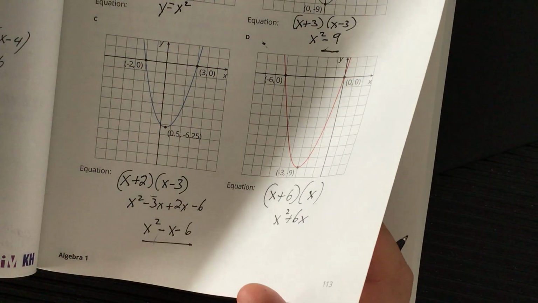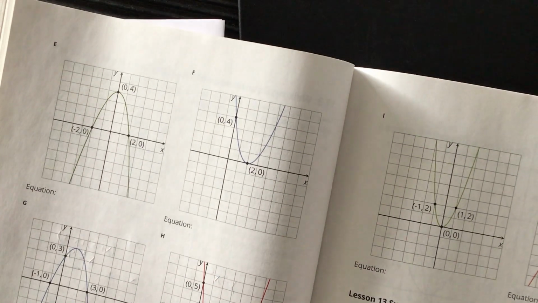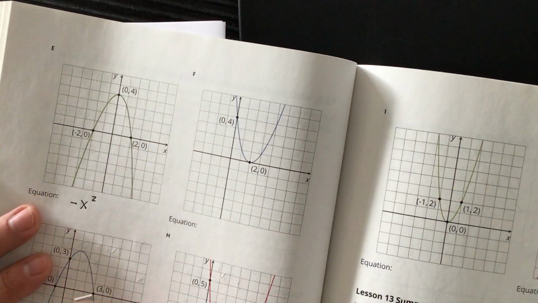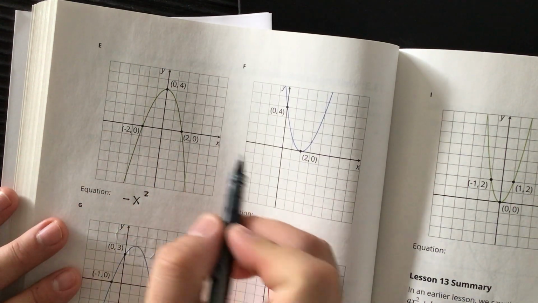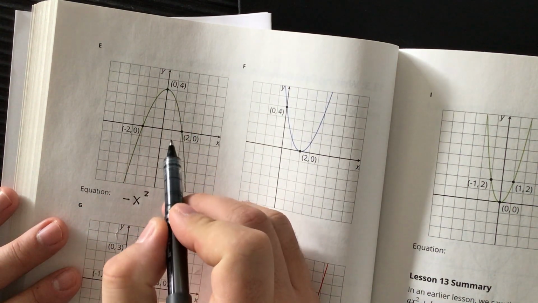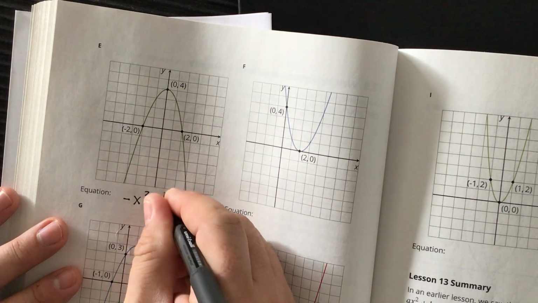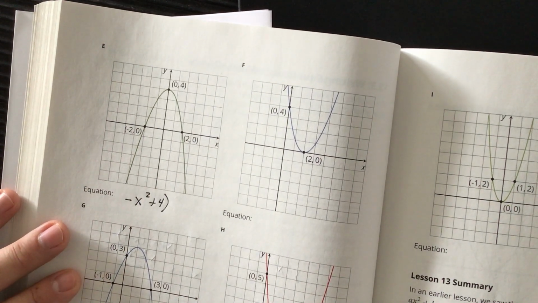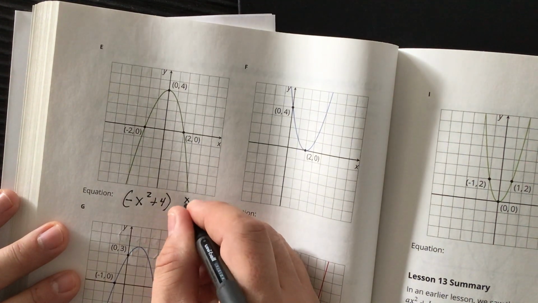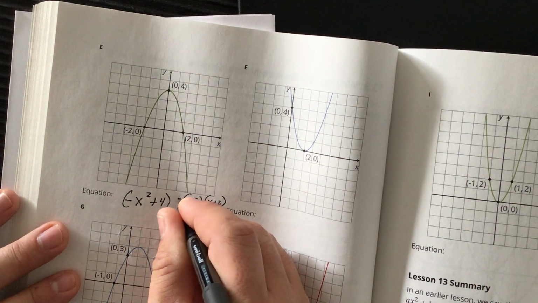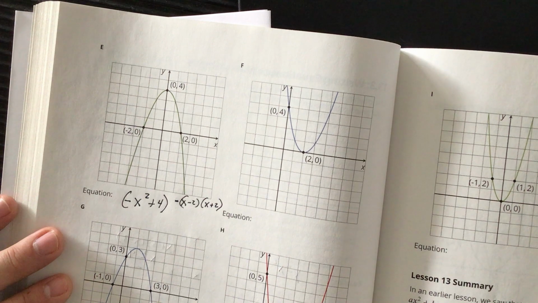E. What do we know is true about that one? It's a negative, so it's going to be a negative x squared. It does not get shifted left or right, so there is no x term, but it is shifted up 4. You also could have written down the x and y intercept, and then just made note that it's going to be negative. That would work as well.